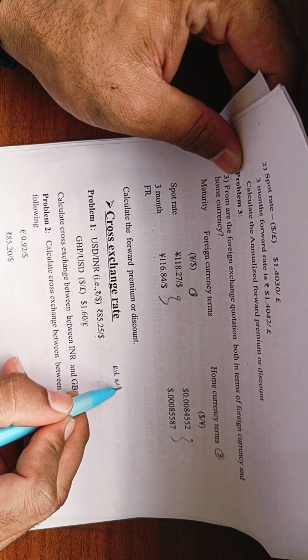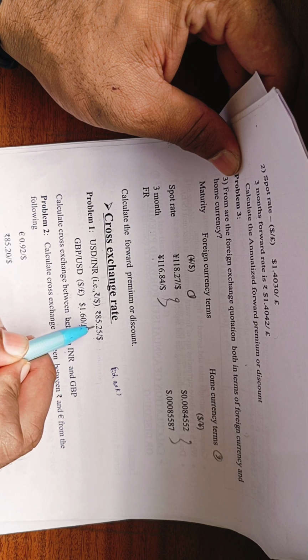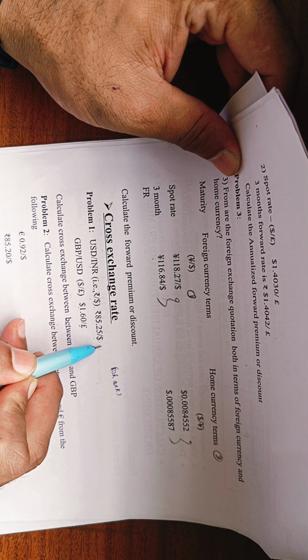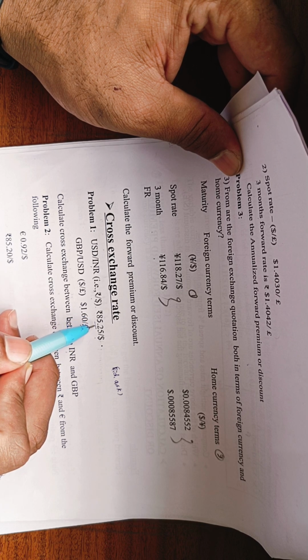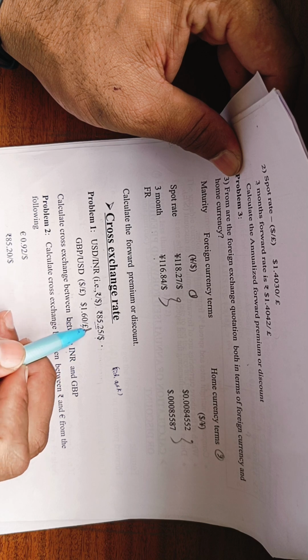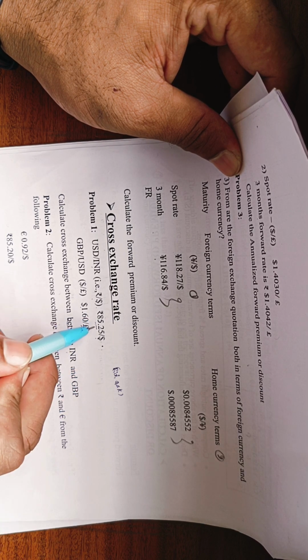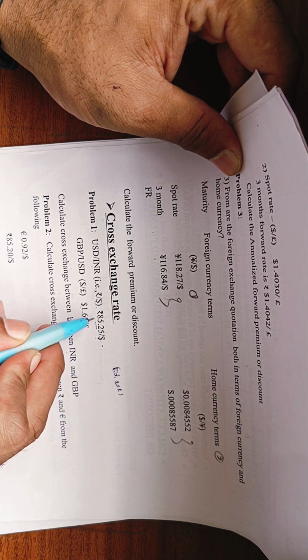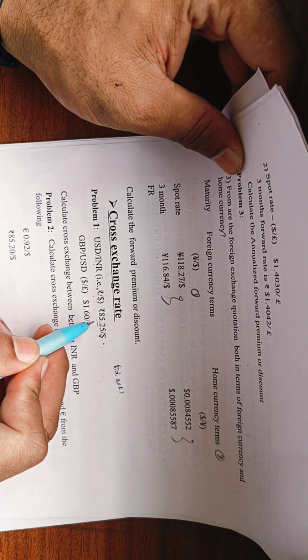bid ask. Here no two currencies are given. If two currencies are given, it is called one is bid, one more is ask. Here only one currency is given, then you don't want to bother about anything. If two currencies are given, the calculation changes, because ask is there, bid is there. If one is given, you can consider it might be bid or ask.